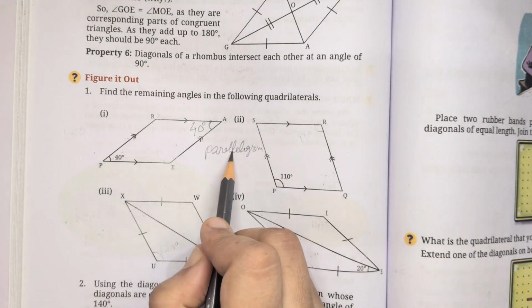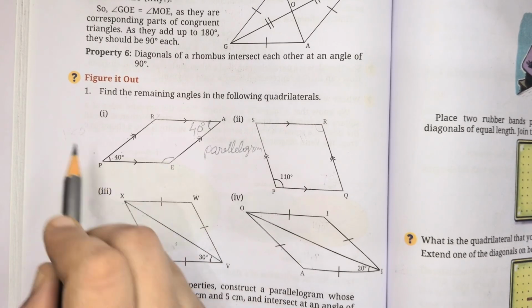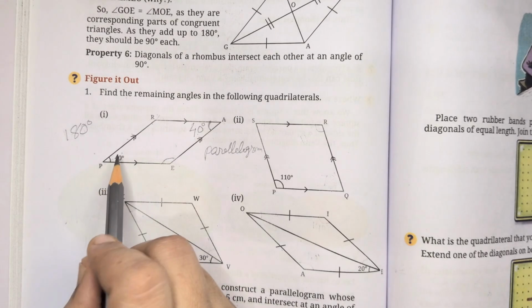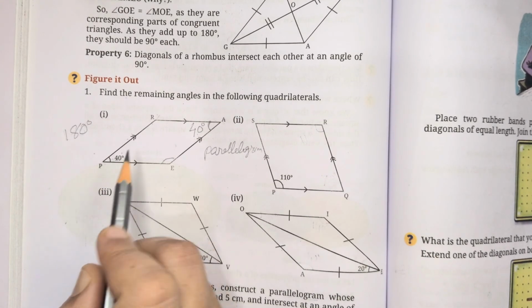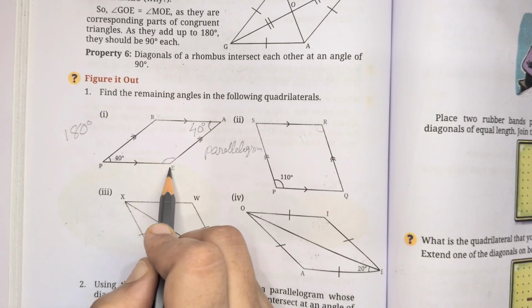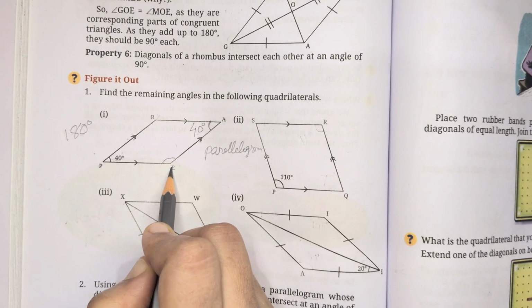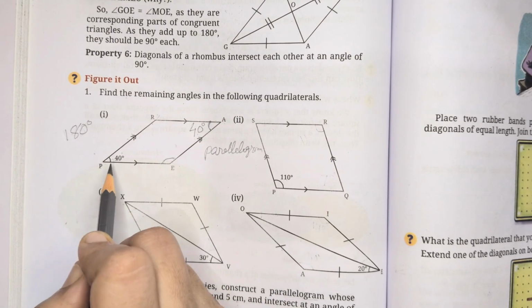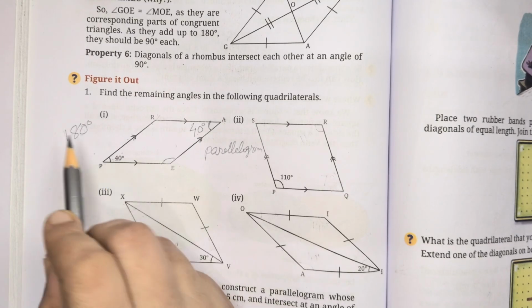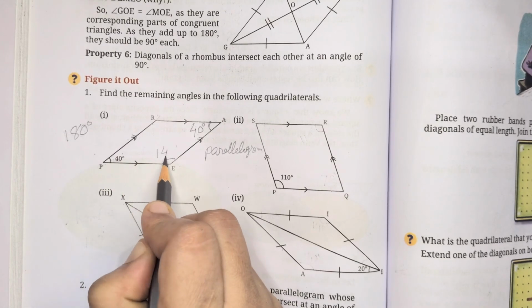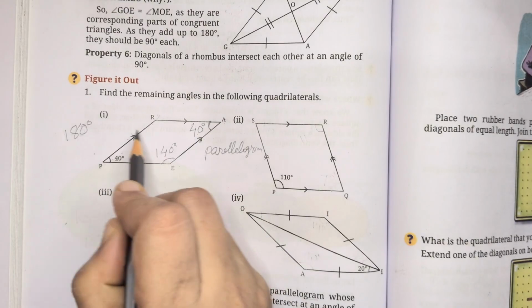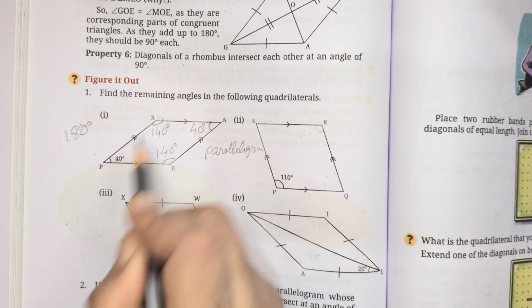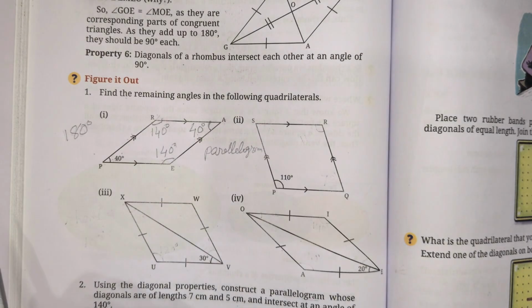Another property of parallelogram, that is adjacent angles are supplementary, which means 180 degree. Adjacent angles. So this angle is 40 degree, and sum of angle P and angle E will come 180 degree, supplementary. So this angle is 40, which means the other one, 180 minus 40, 140. Same way, this also, opposite angles, 140 degree. Now we got all the angles in that.